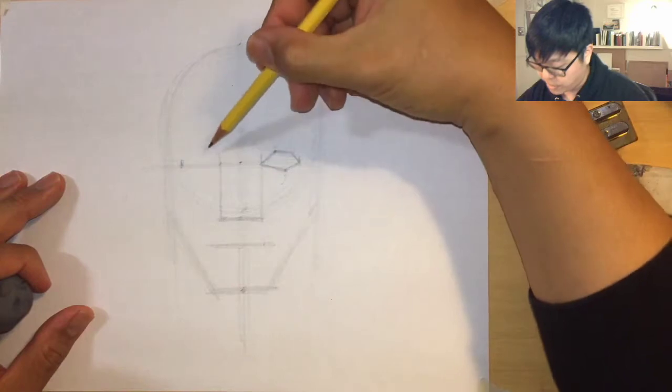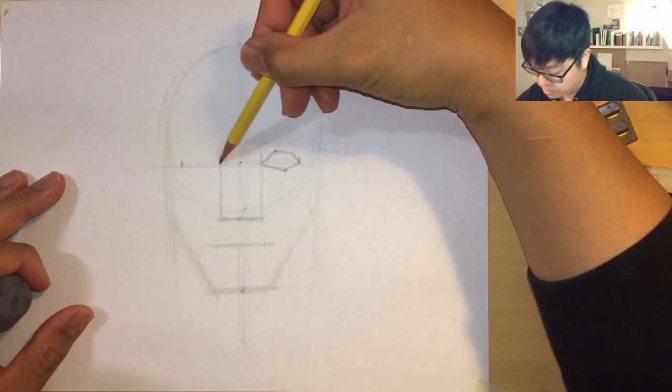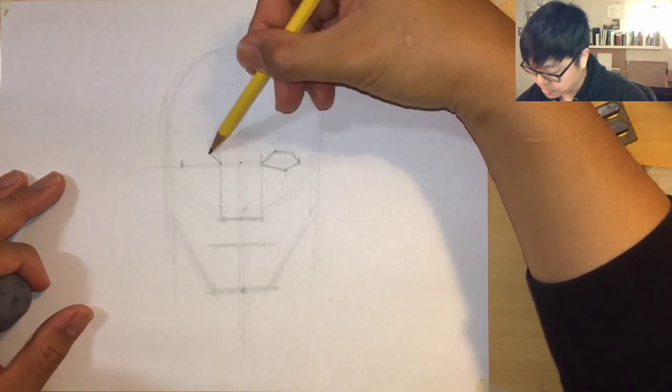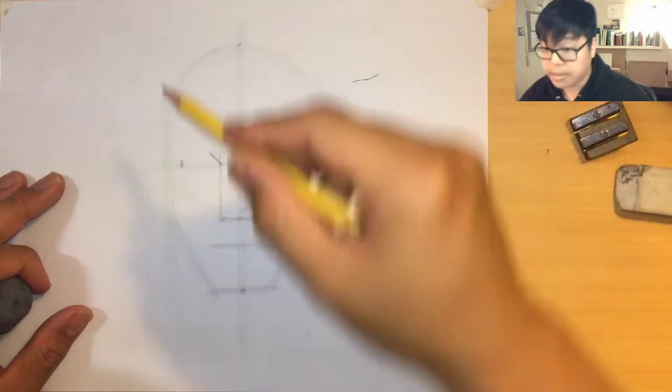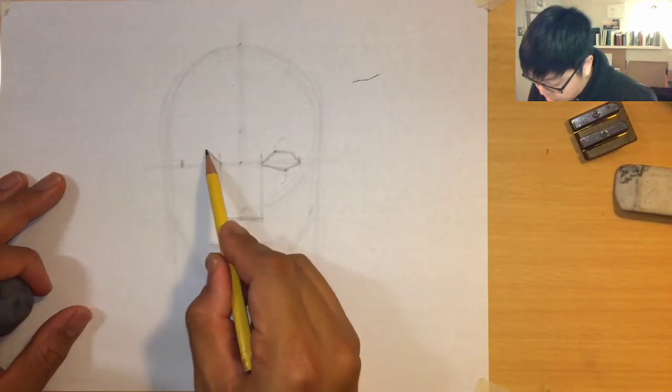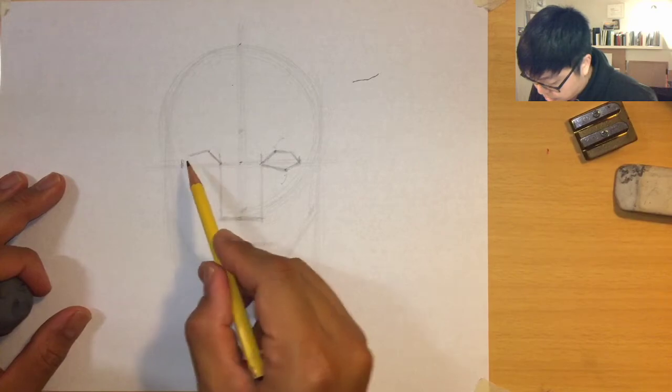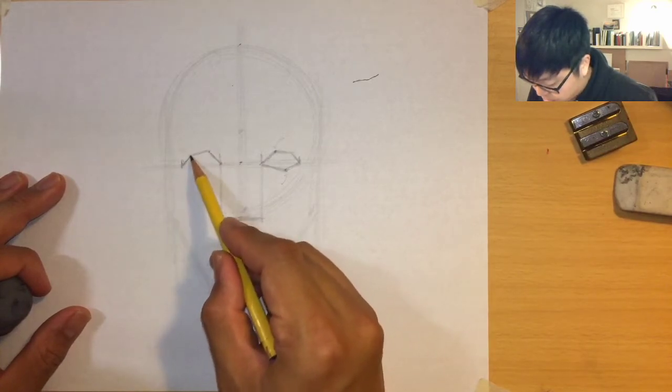I want to do everything we can to upgrade our skills. Repeat the same process on the left side now, and do your very best to get these eyes symmetrical on both sides.